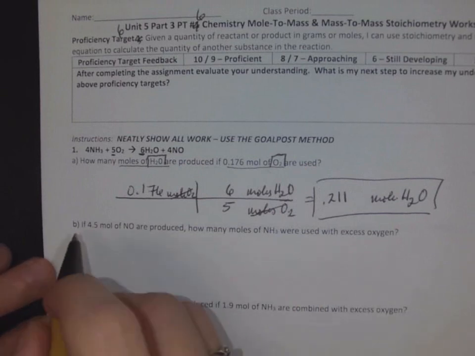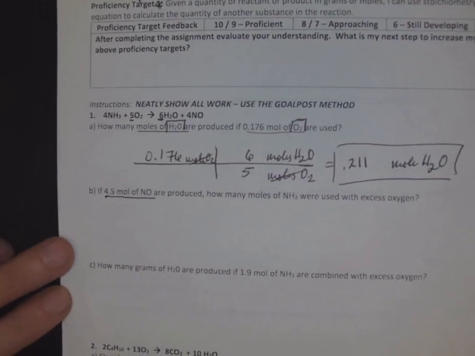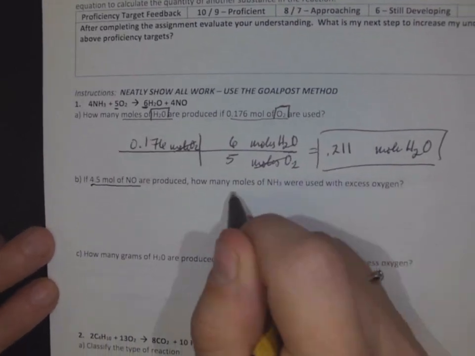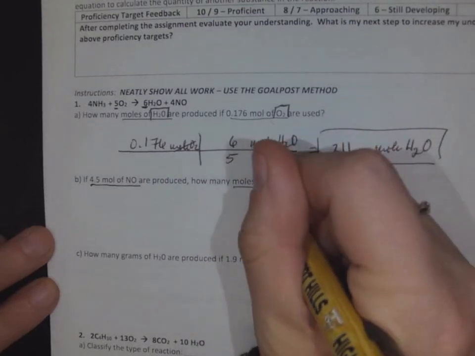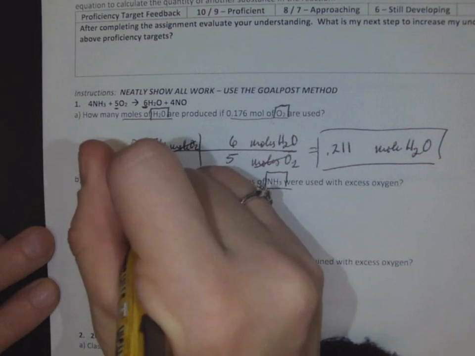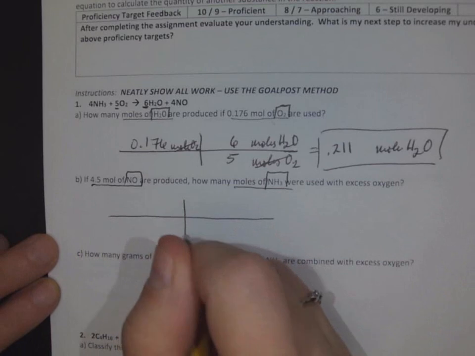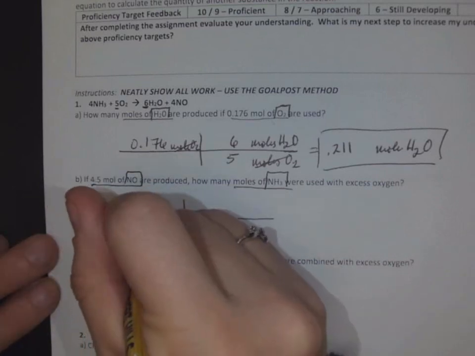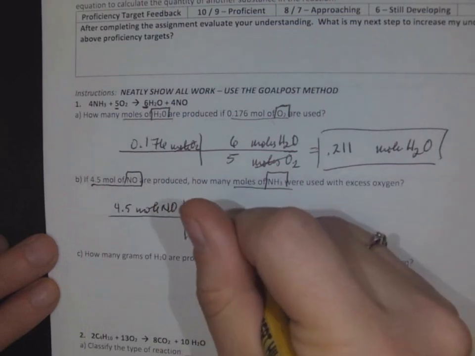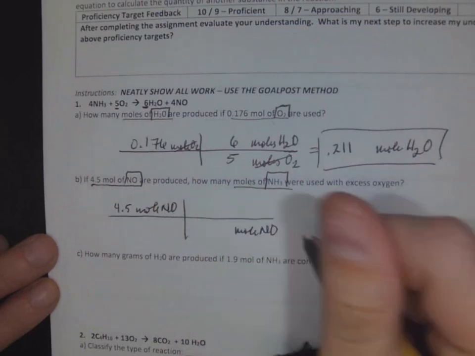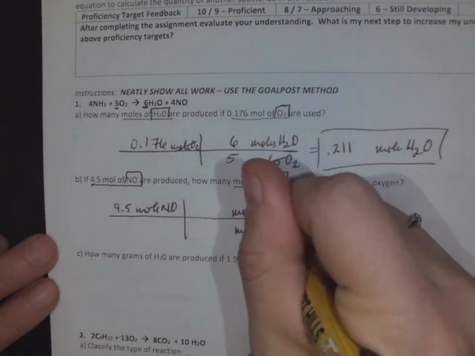Okay, so again, if I am starting with 4.5 moles of nitrogen monoxide, NO, and I want to know how many moles of NH3, then I'm noticing that these are not the same thing. And so it can only be mole to mole. So upper left, I have 4.5 moles of NO. I'm going to put moles of NO down below, and we're going to end with moles of NH3.